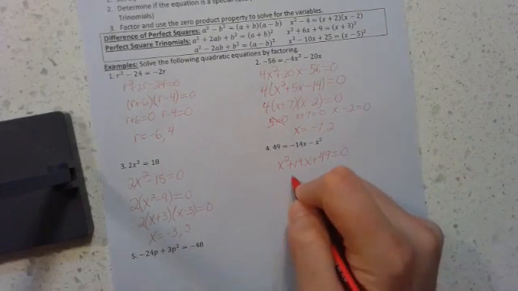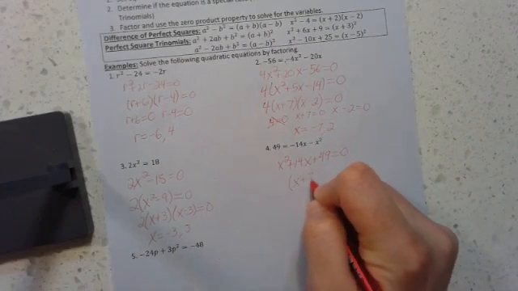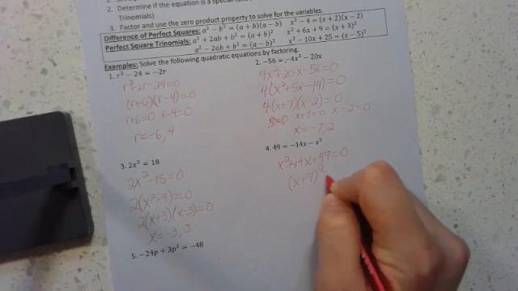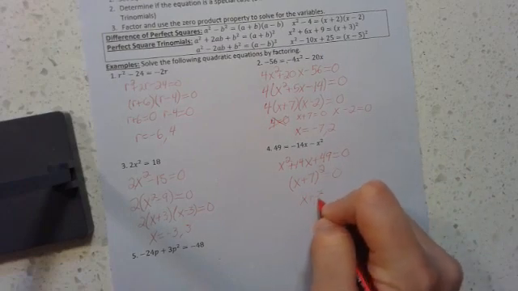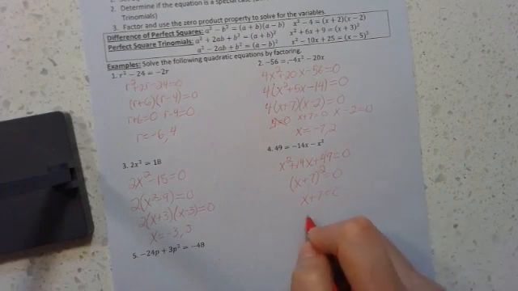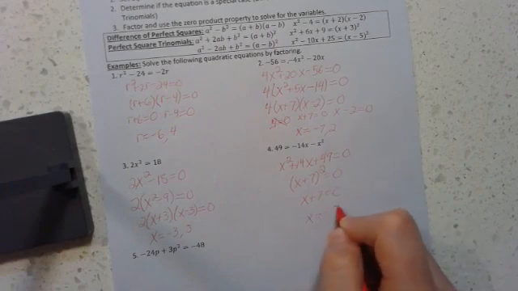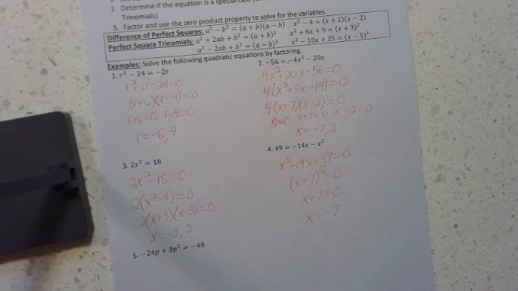So this would factor to be x plus 7 squared is equal to 0. We take the square root, we get x plus 7 is still equal to 0, and we get that x is equal to -7. So when you have a perfect square trinomial like this one in number 4, you're only going to get one solution.